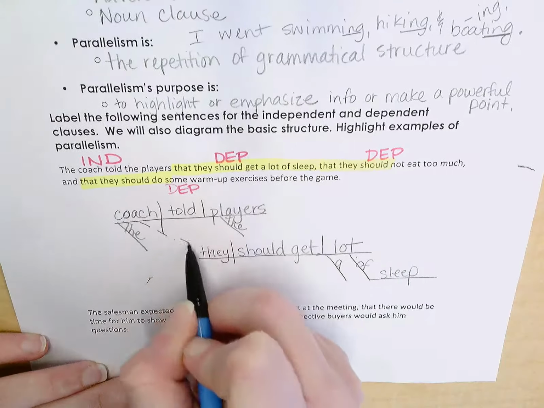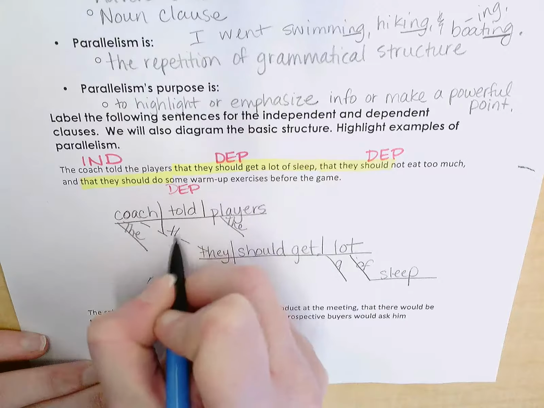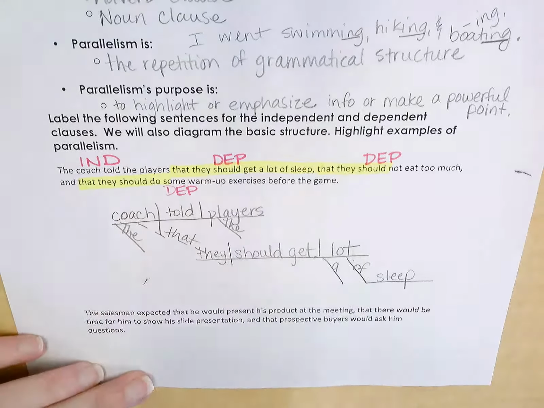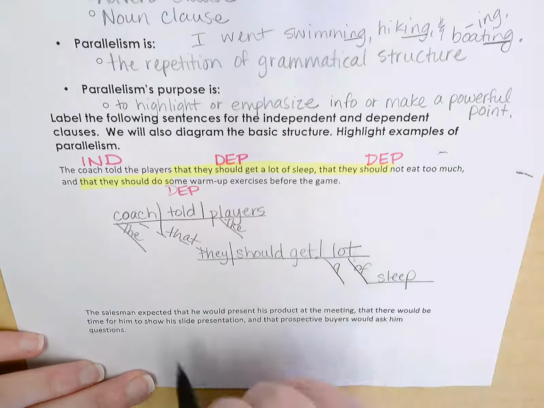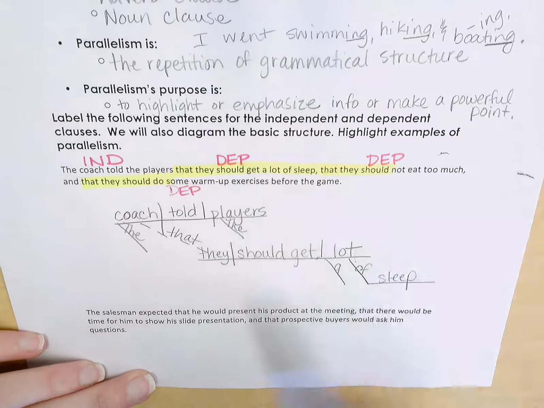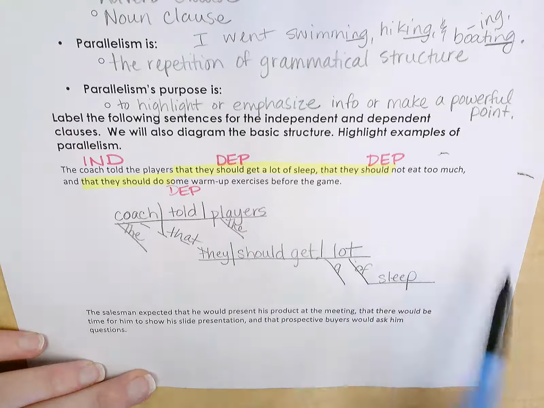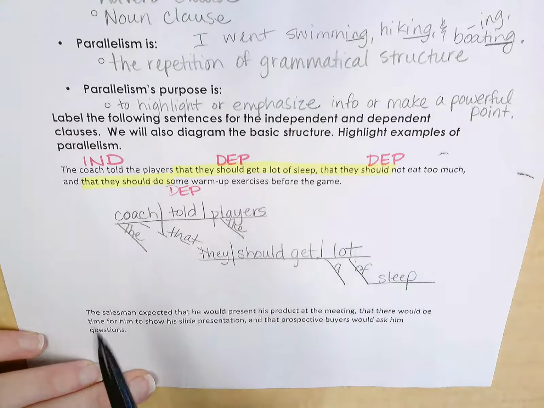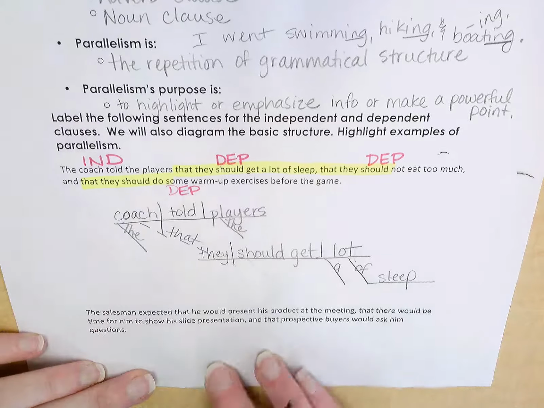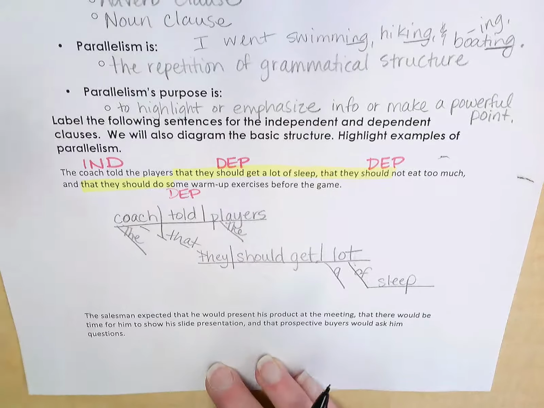So that's going to describe what the coach said. So we're going to connect that with that dotted line. And then you'll do the same type of structure here with your other dependent clauses, connecting it back to what it describes. So I want you guys to try that out with sentence 2 and 3.